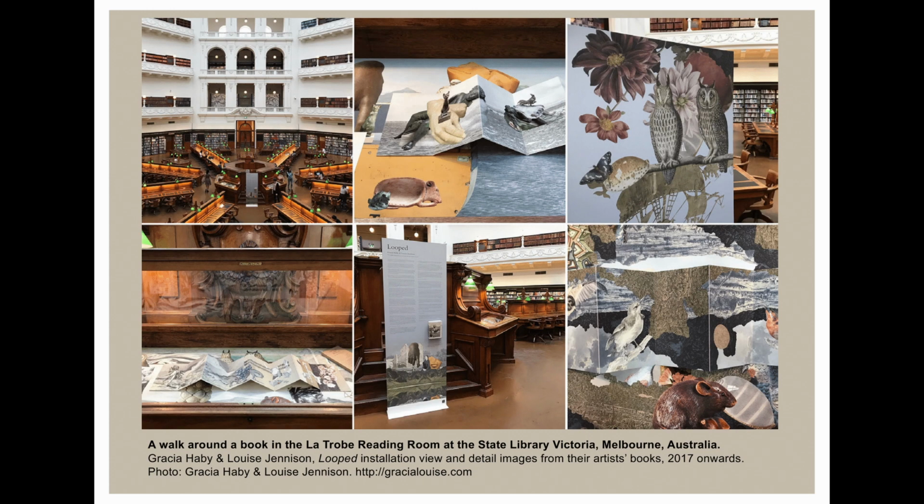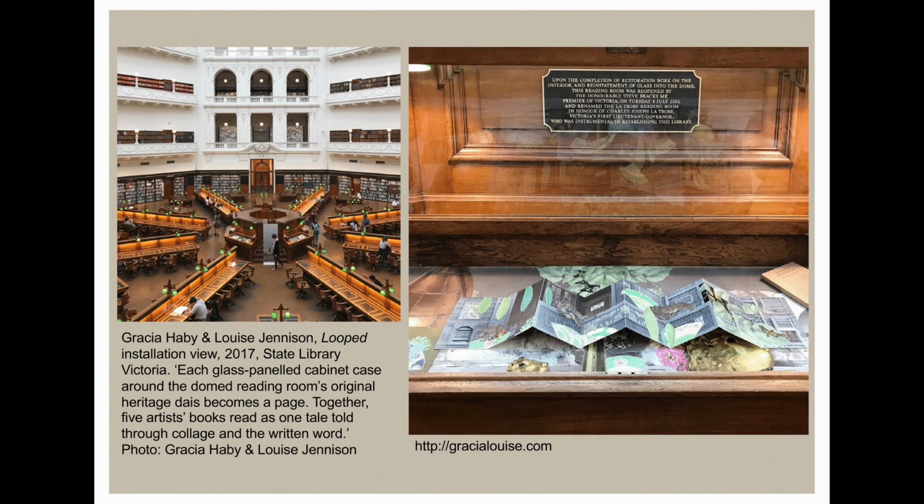The idea is that you take a walk around the book. They have come in as artists and responded to objects in the collection, so you can see physical objects within the display. The idea is that you walk around, like this one walking around the thing. So you experience the books as individual books, but also as a whole.